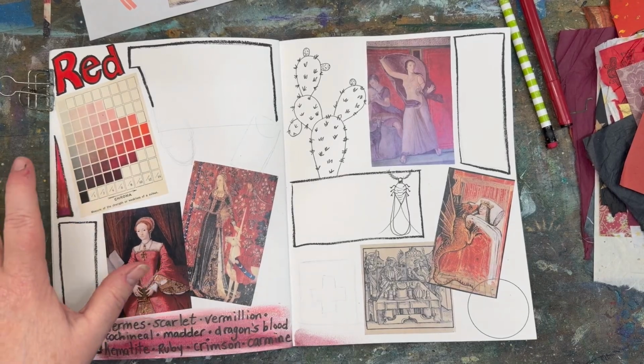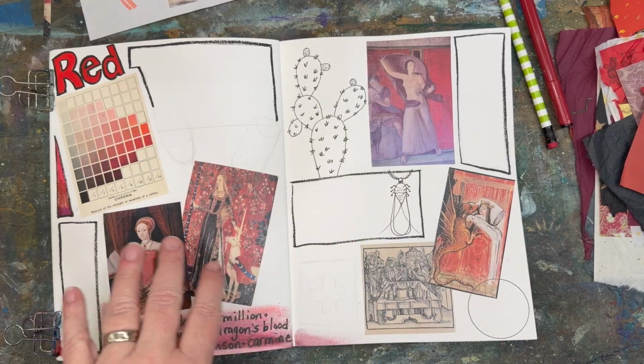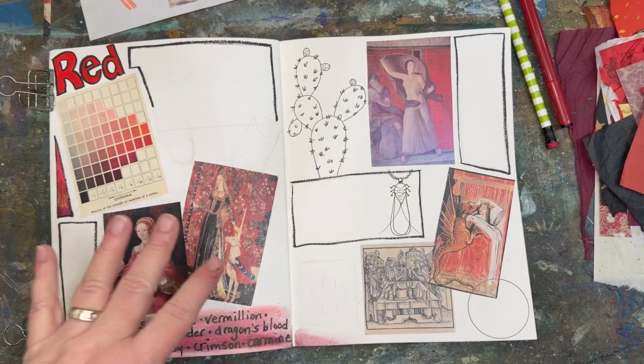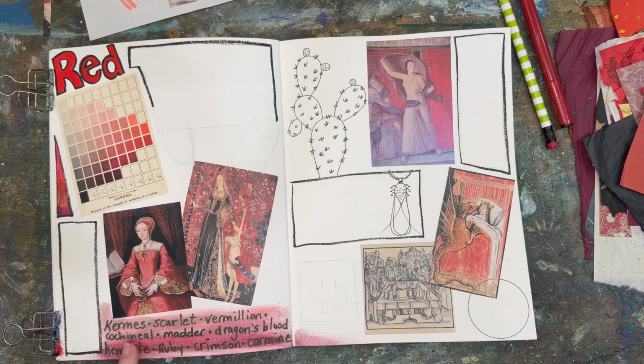So what I decided to do was break up the text boxes into these different zones. There are multiple kinds of red that I want to talk about, and I have some of the different names listed here.